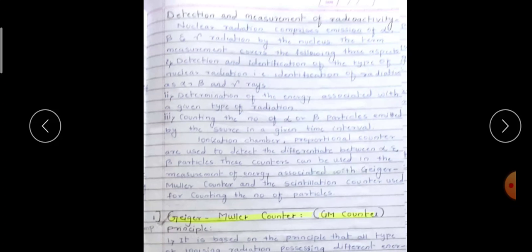One is the detection and identification of the types of nuclear radiation, that is, identification of radiation as alpha, beta and gamma rays. Second, determination of the energy associated with a given type of radiation. Third, counting the number of alpha or beta particles emitted by the source in a given time interval.